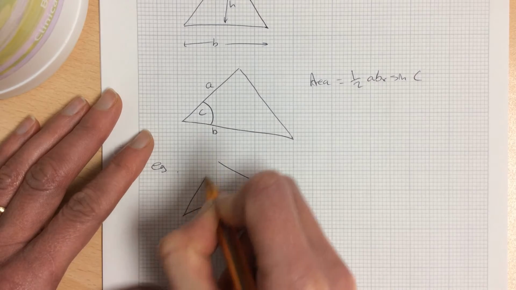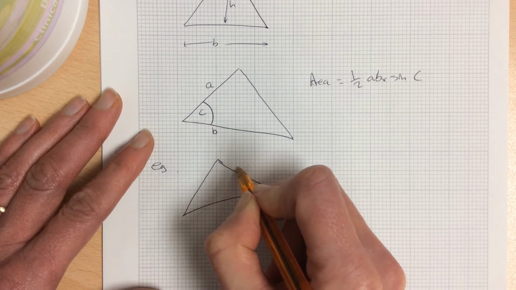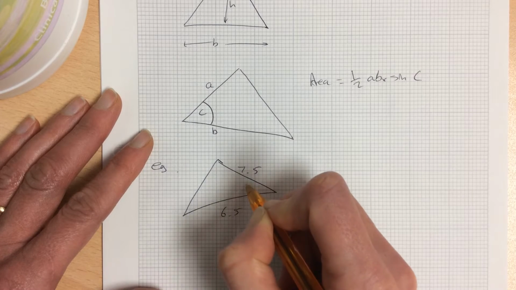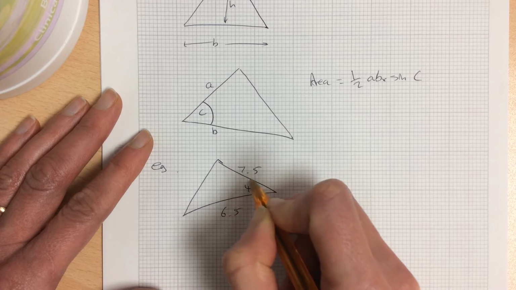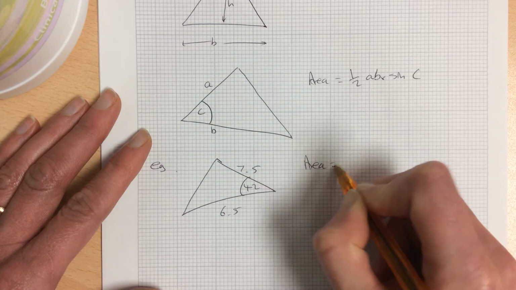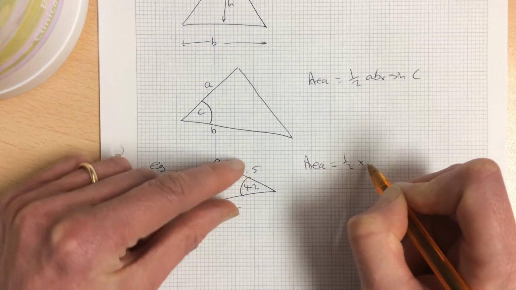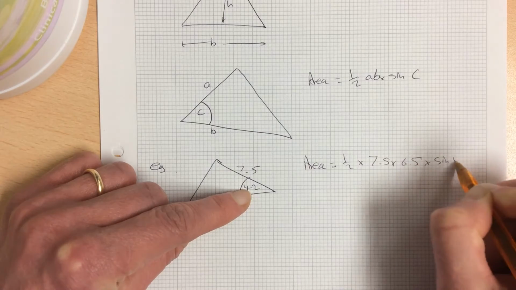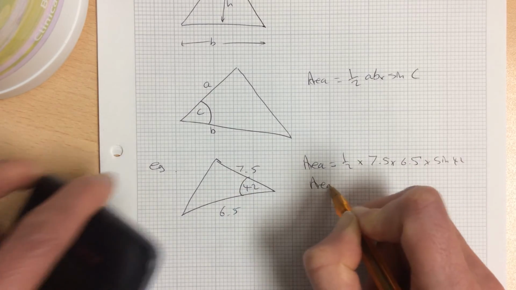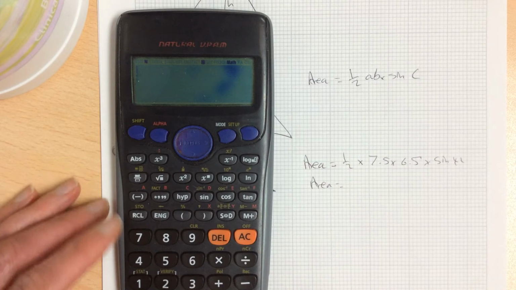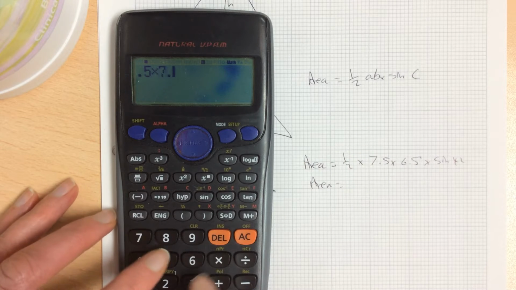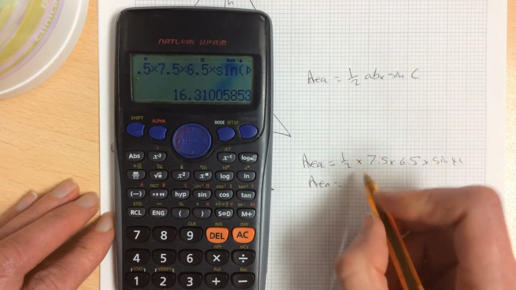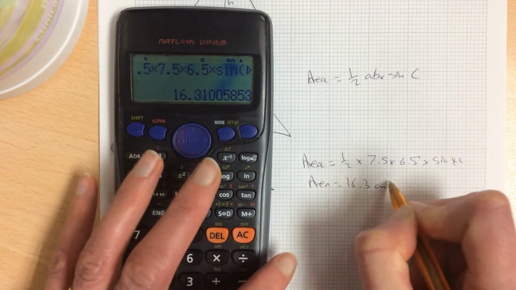So if I had this wee shape, and we'll have 7.5, and we'll go for 6.5, and this angle in here is 42. I would just go straight: area is a half times the two sides times sine the in-between angle. And you just put that through your calculator as you say it. And that's it. So it's not too bad.